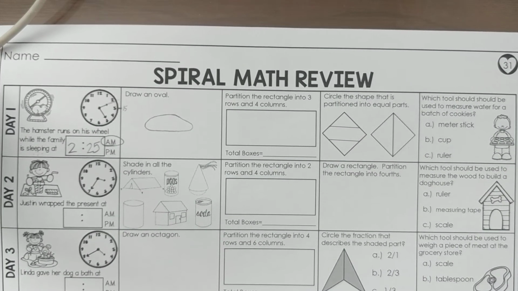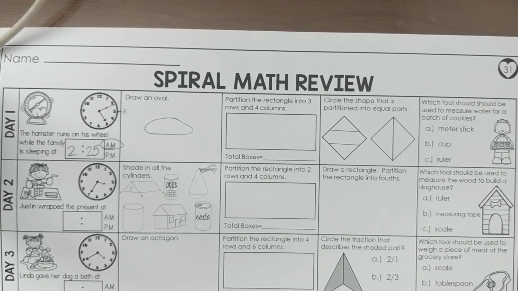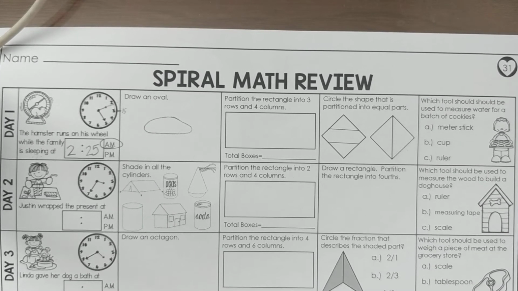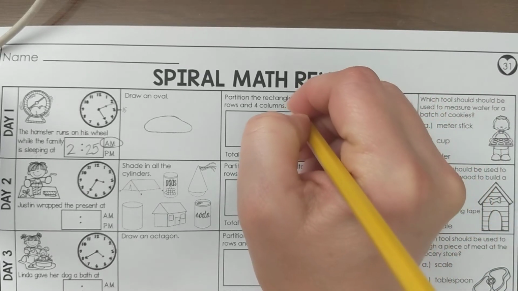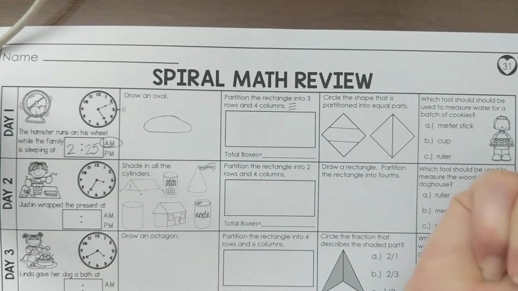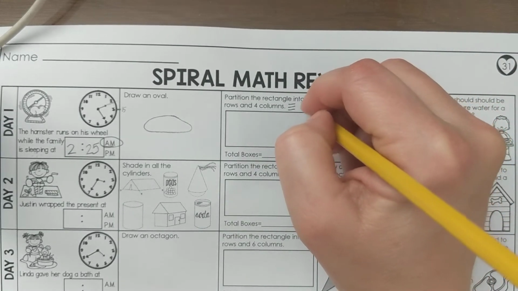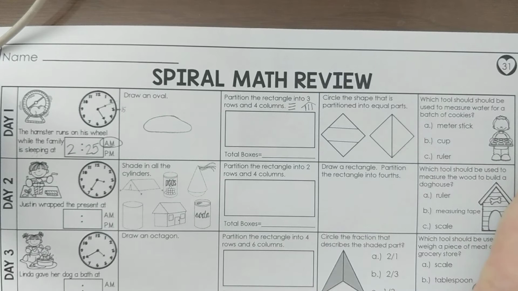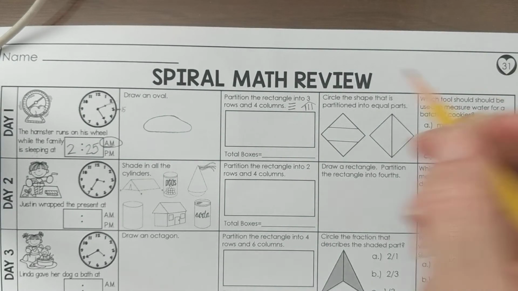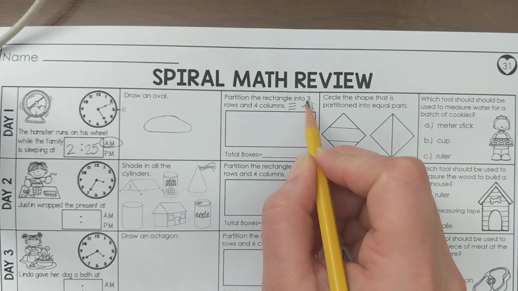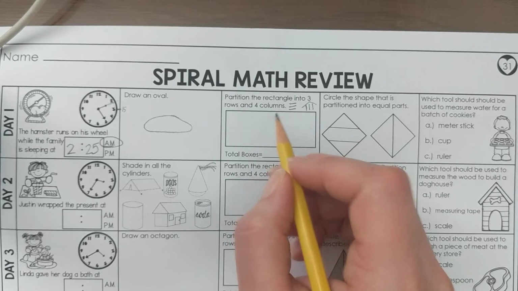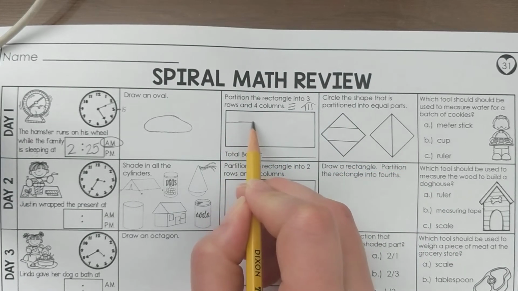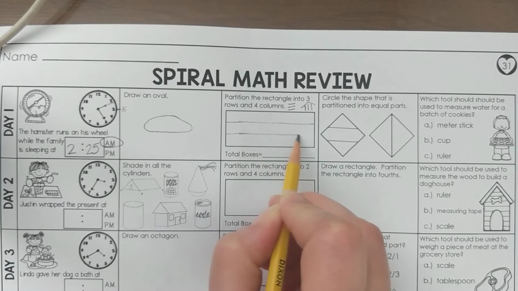And number 3, partition the rectangles into 3 rows and 4 columns. Let's see if we remember, which way do rows go? Up or down or side to side? Rows go side to side, like your church pews. Okay, columns go up and down like the White House columns. Okay, and we have to draw one less line than the number says. So if it says 3 rows, I'm only going to draw 2 lines. One less, side to side. Try to make it equal as best as I can.